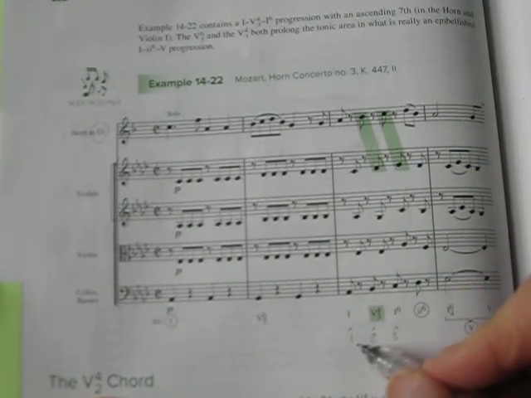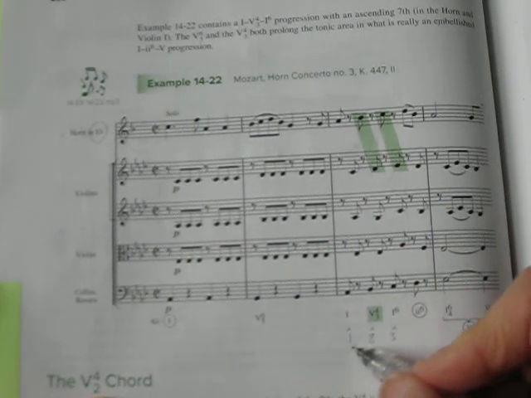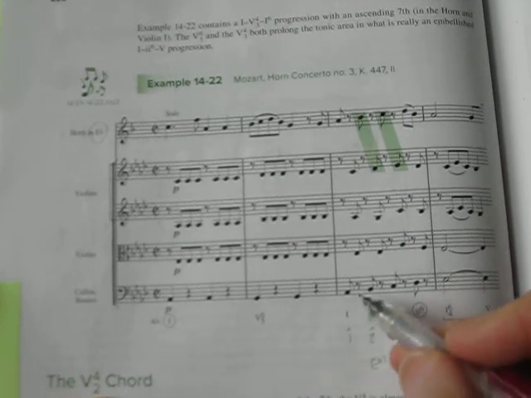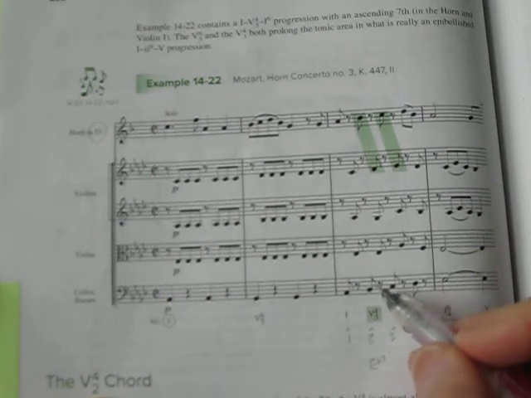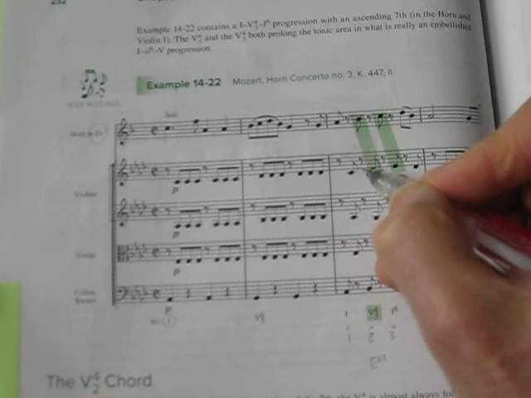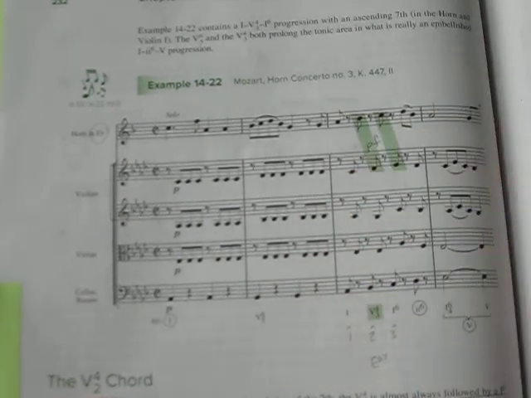So this is an ascending line, 1, 2, 3. Okay, in the key of A flat, you can see that in the bass: first degree of the scale, second degree, third degree, and the seventh is going along with it, an ascending passing tone. So this is a passing figure again.